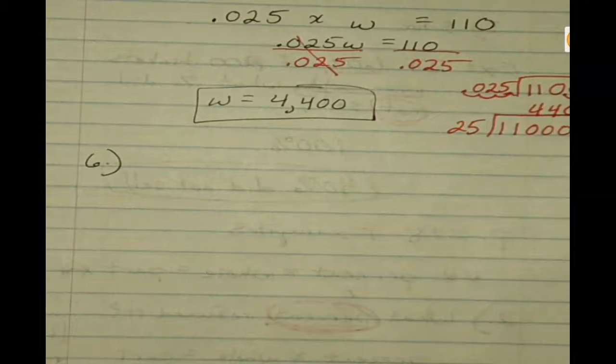Okay, number 6. Can I do it? Yep. Okay, Talia. Oh, by the way, back at number 4, do we need to know 10 years? No. That was useless information, right? So be careful of that.